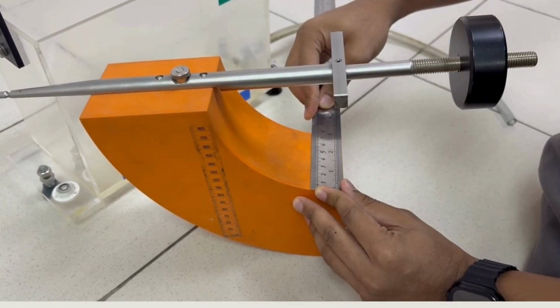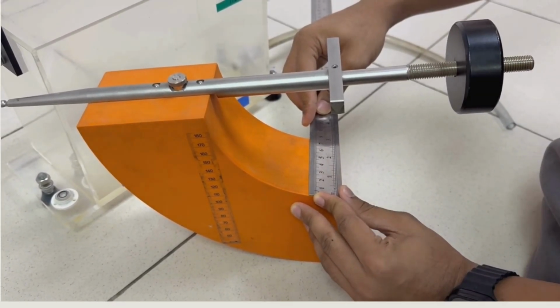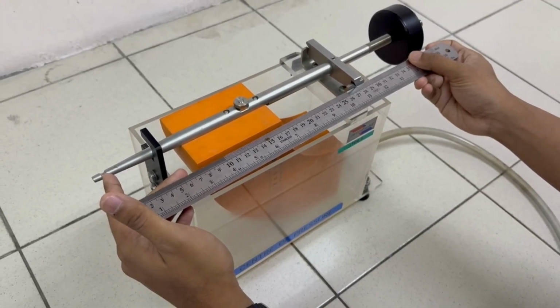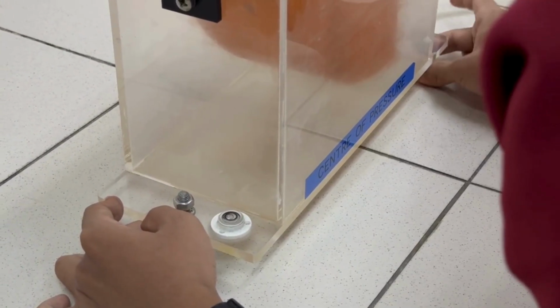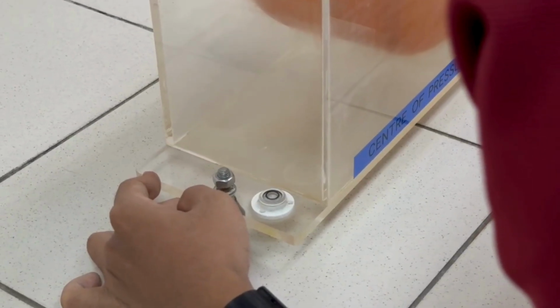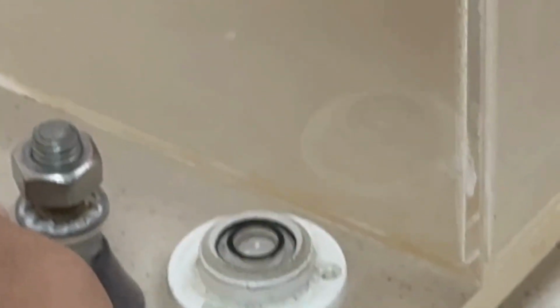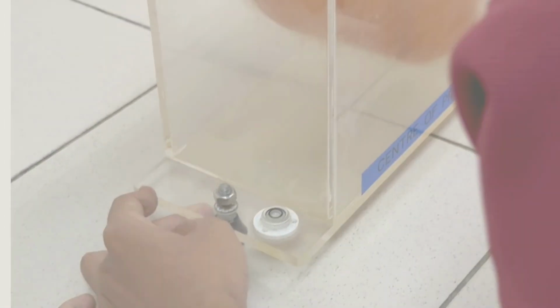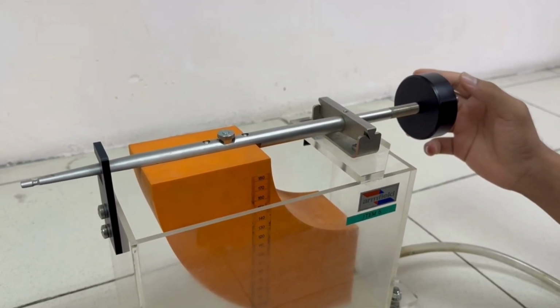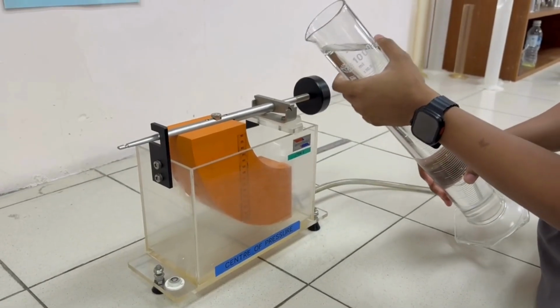Measure the width and depth of the rectangular face of the toroid. Measure also the length from the pivot to the load hanger. Adjust the three foot screws until the apparatus is balanced. This will be indicated by the spirit level situated at the left base of the apparatus. Using the rider, adjust the balance arm until it is level.